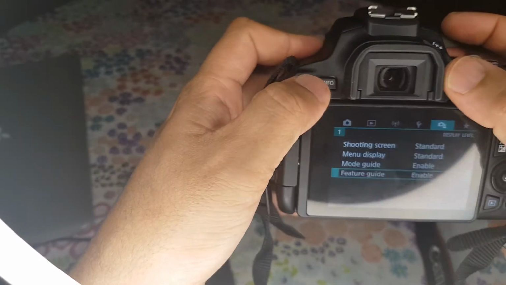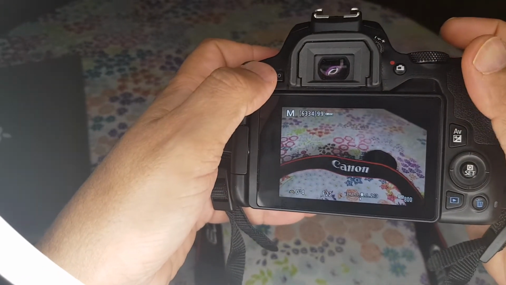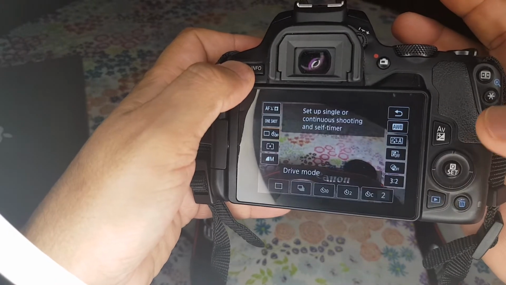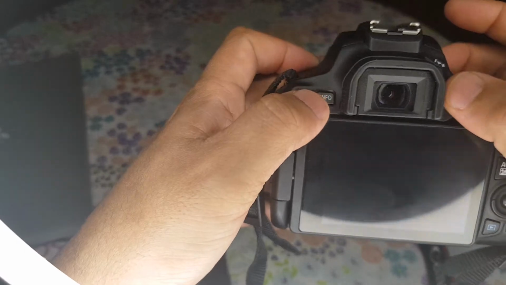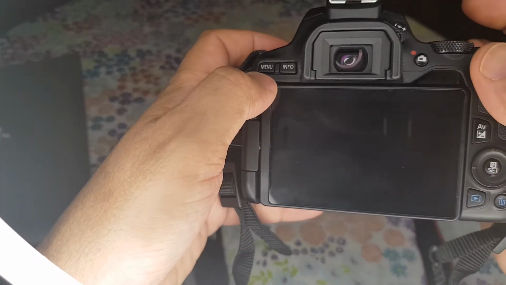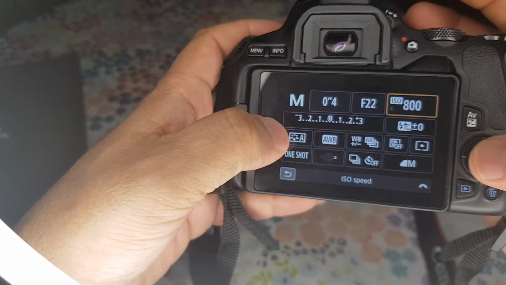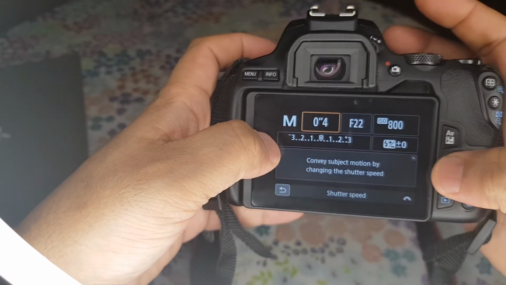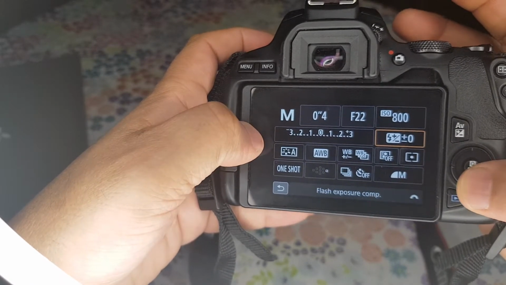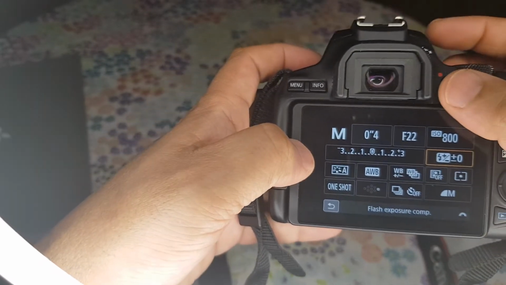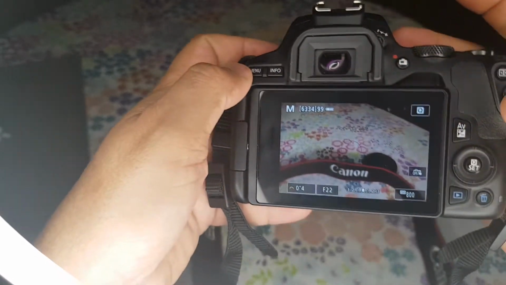So again, if I click on that Q button, here's my Q button. And if I go to that button there, I can change various things on here. And if I want to change the aperture or shutter, I can still go back to here and change it over here as well by clicking on the Q button. And I can change my shutter, aperture, ISO, and all the other features that are available within this camera. Or I can click on this Q button and change it via this device.